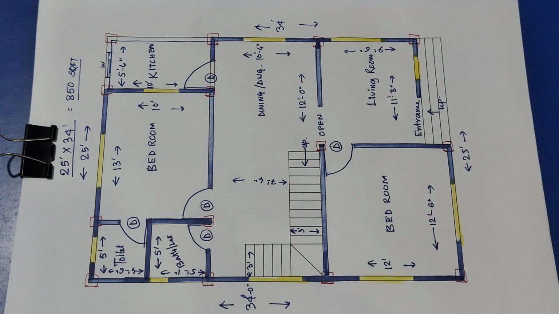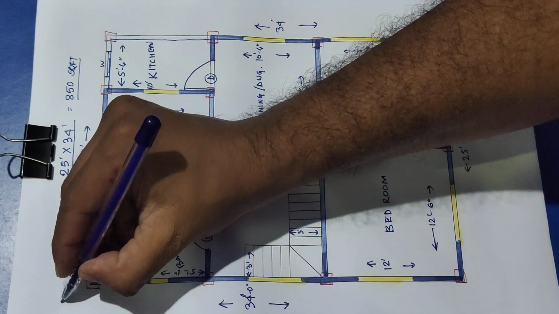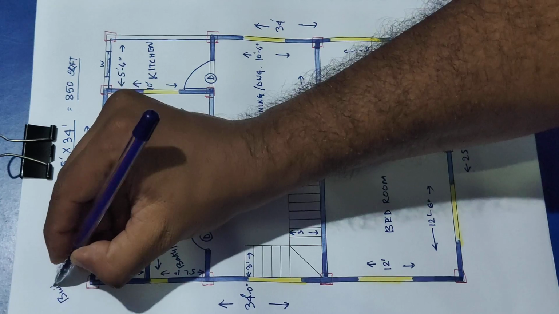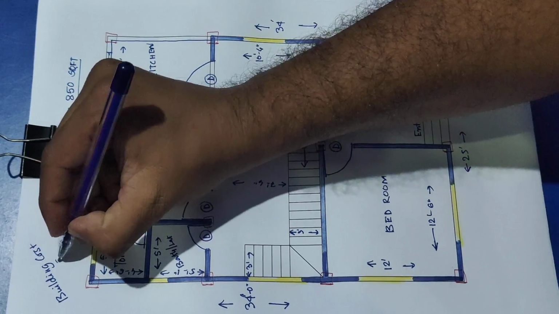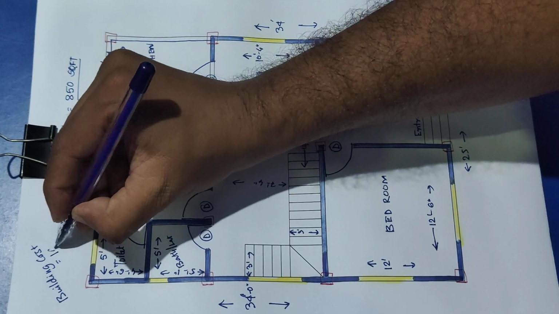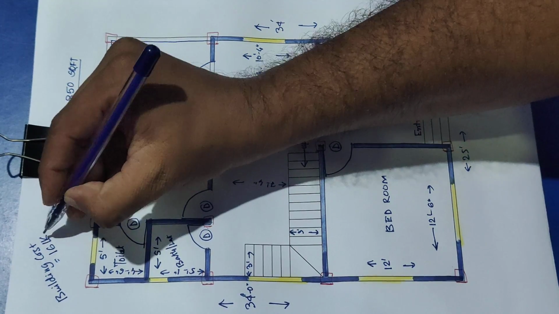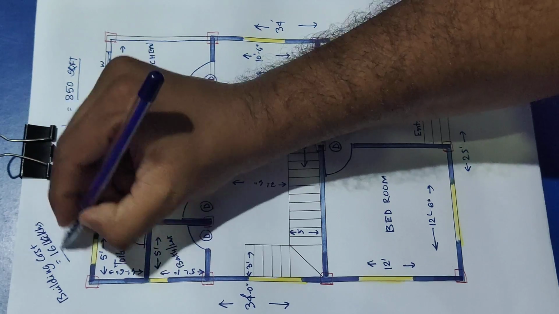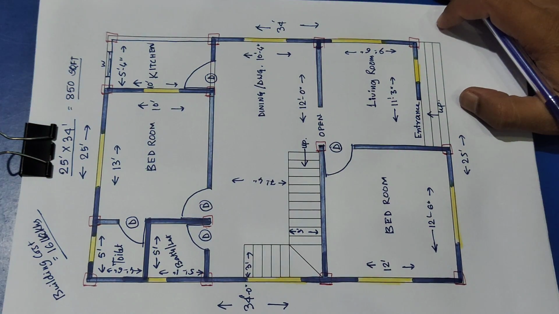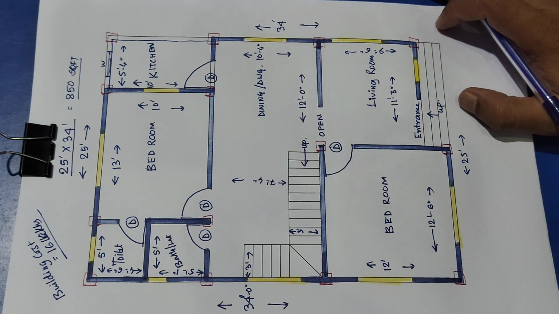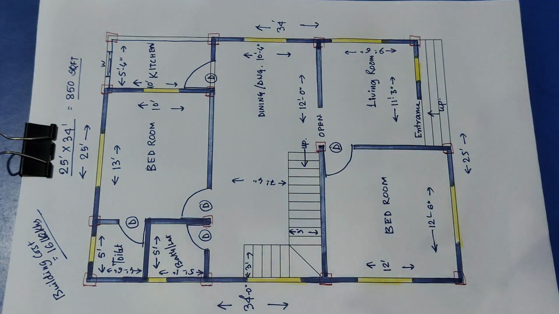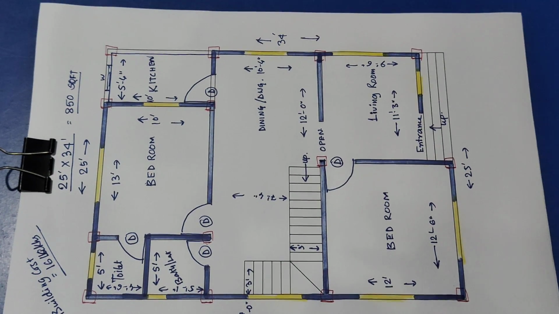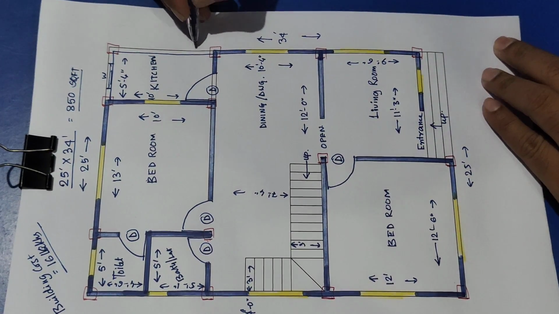And this building cost, total building cost, building cost 16 lakhs. And door window size, door and window size, door size and window size.